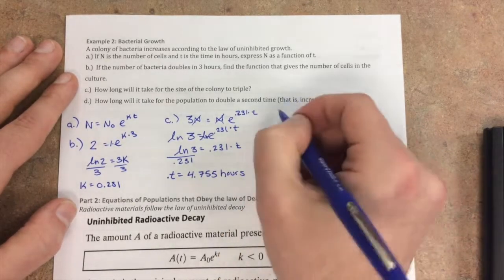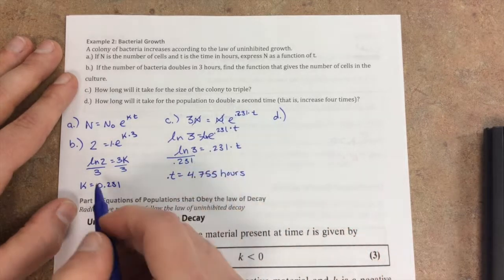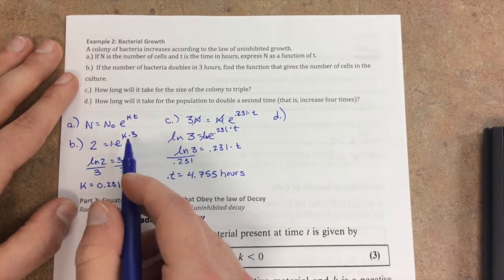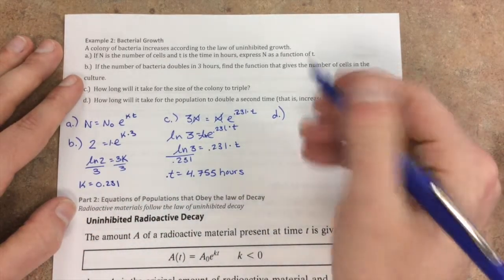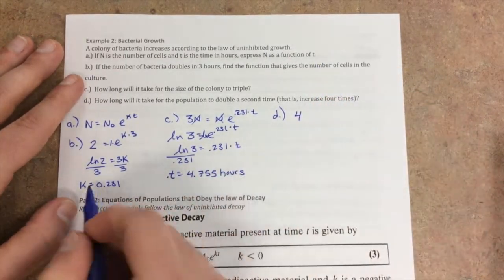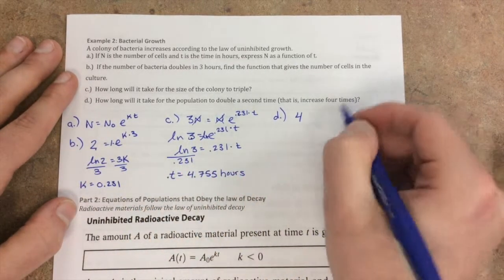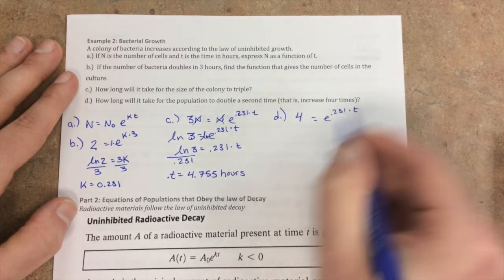So then D, if it's asking you how long will it take for it to double again, so if we already knew that it took 3 hours to double one time, how long is it going to take to increase 4 times? So I'm just going to shorten this, because this is 2, this is 3, this is going to be 4 equals e to the 0.231 times t.